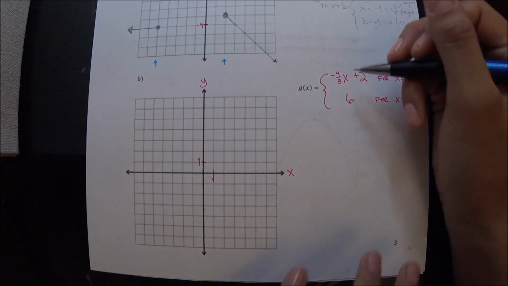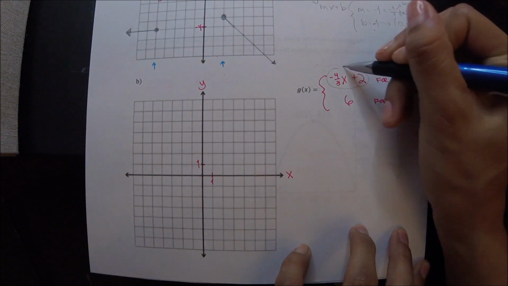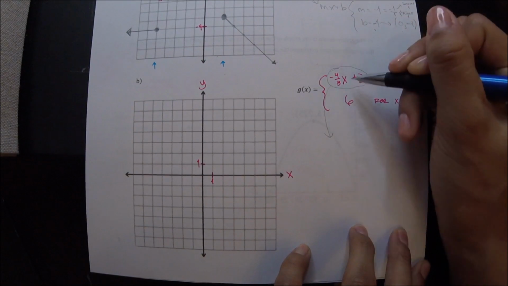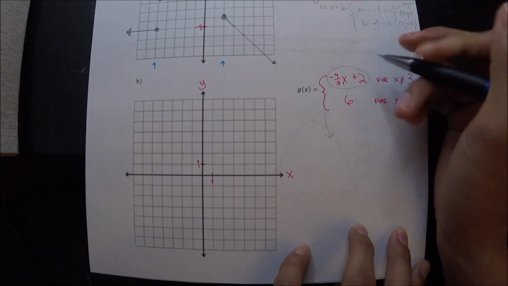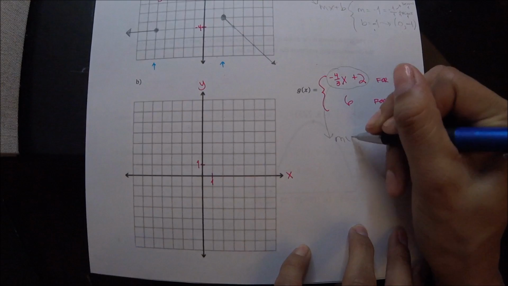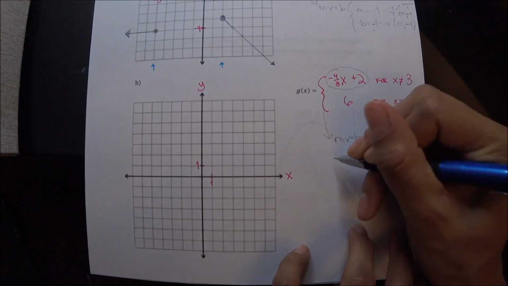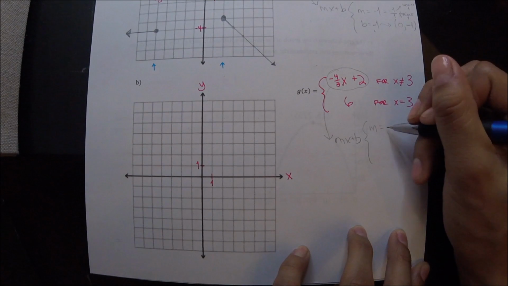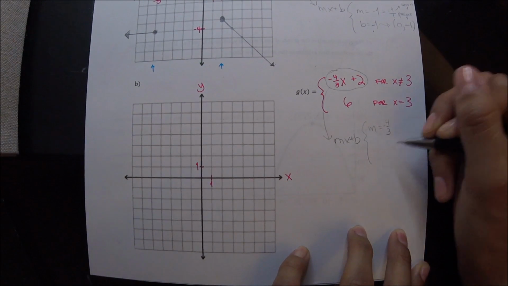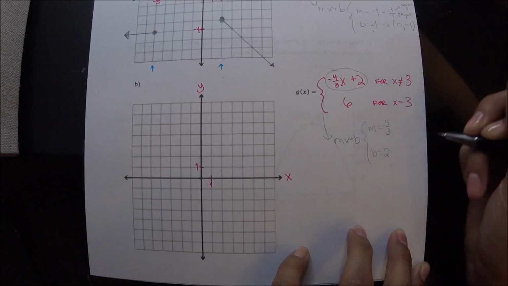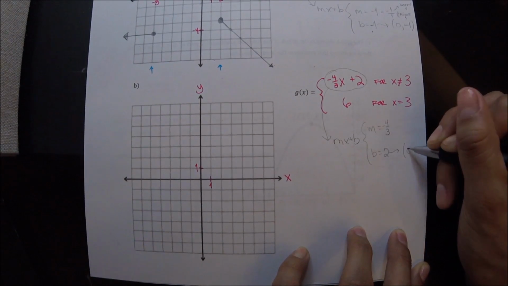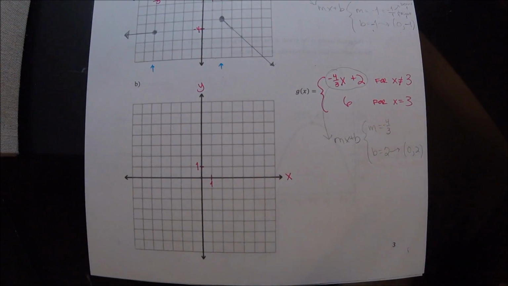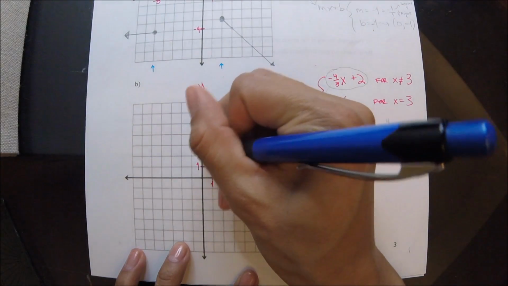Let's start with this one here. Of course, we have a line again, mx plus b. And the m value, the slope, is negative 4/3, and the b value is 2. So we know that we have the y-intercept at 0, 2. So let's plot that. That's going to be right here.